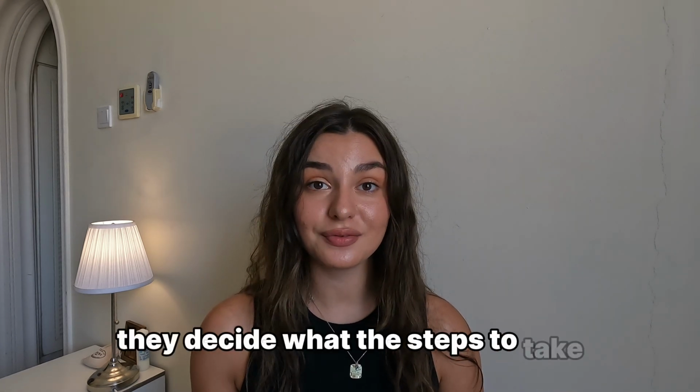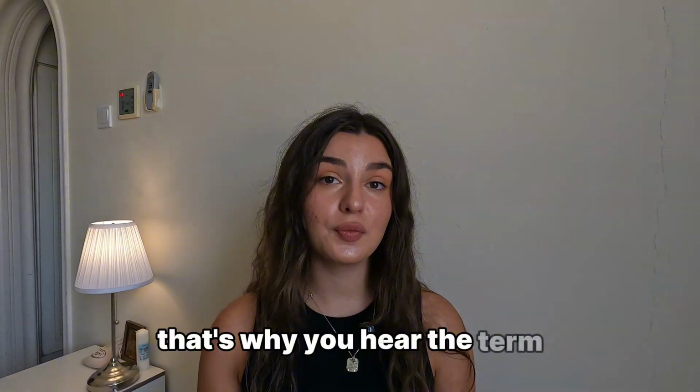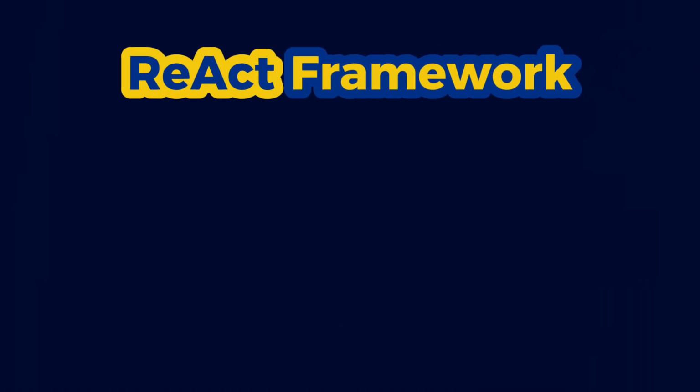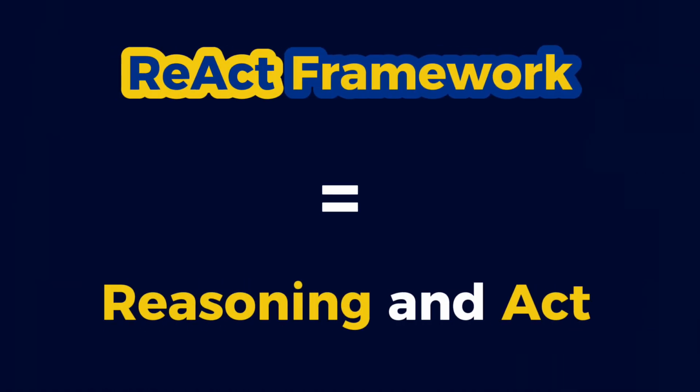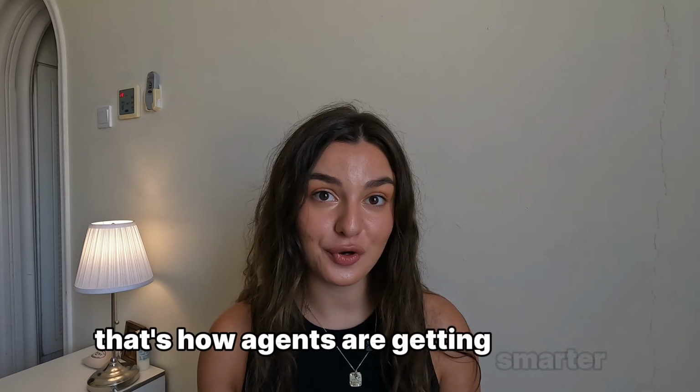AI workflows execute fixed steps. AI agents reason, iterate, and act. They decide what steps to take. That's why you hear the term ReAct framework. All AI agents must reason and act. And many add a third step: evaluate and improve. That's how agents are getting smarter.